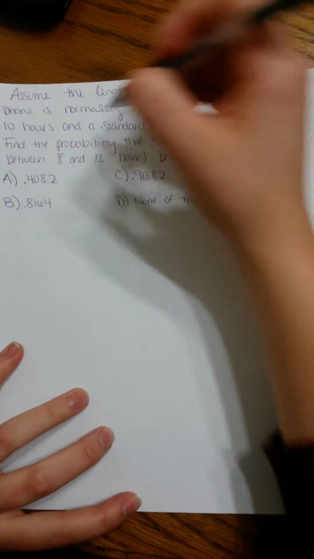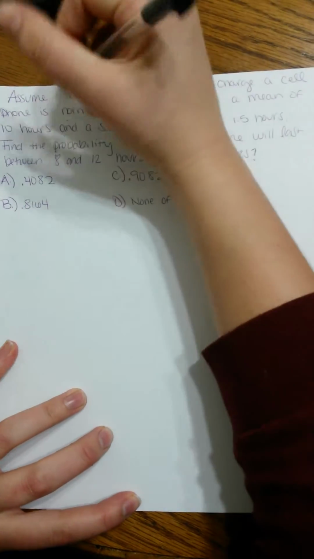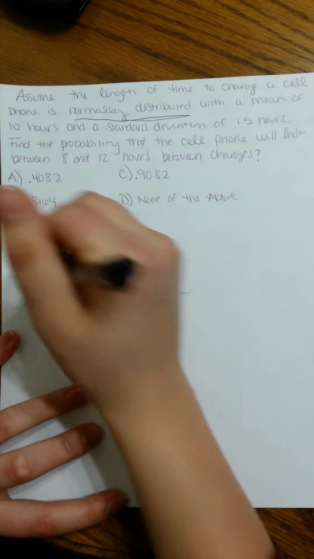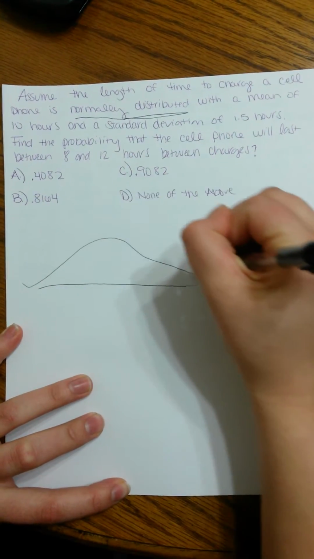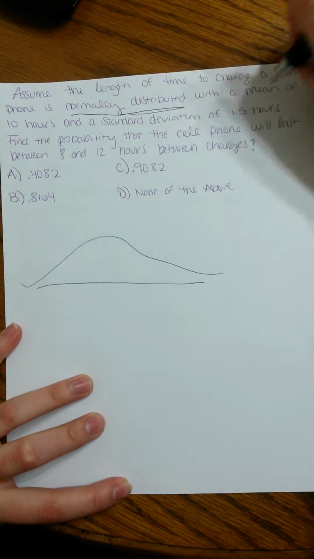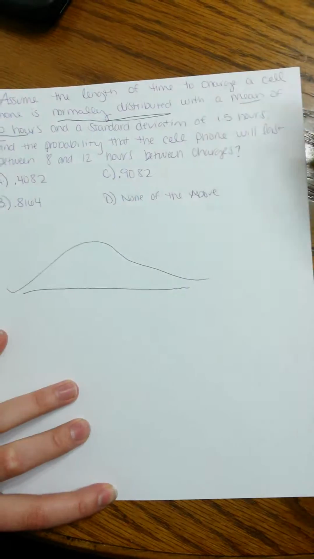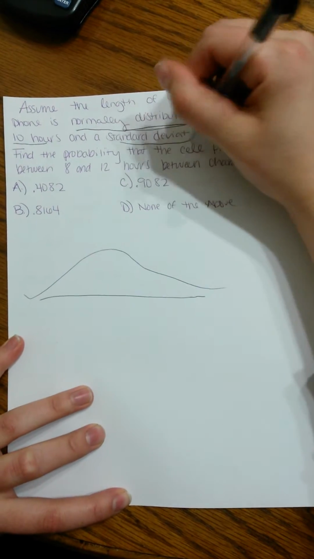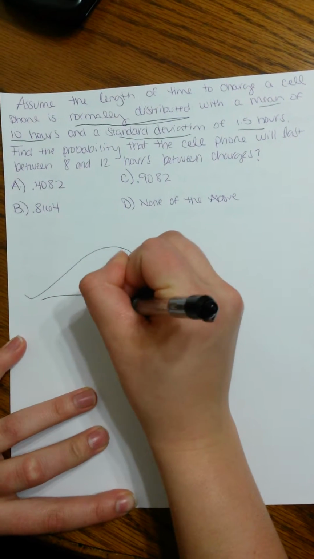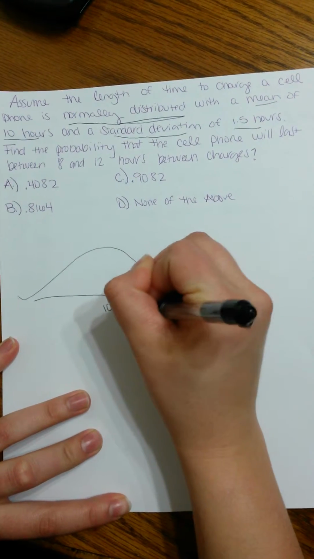So anytime someone tells me that it's normally distributed, then I always draw the normal curve. It's not perfectly normal, but it tells us that the mean is 10 hours and that the standard deviation is 1.5 hours. So that tells us that our mean is 10 and so forth from there.